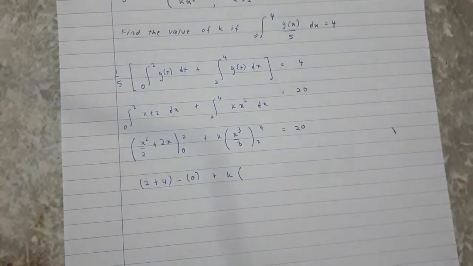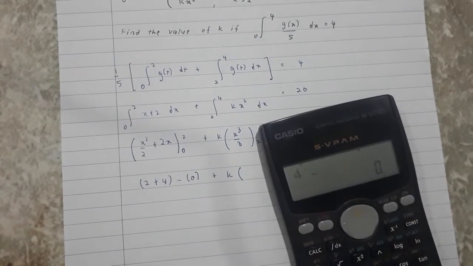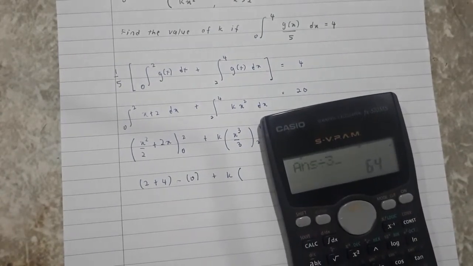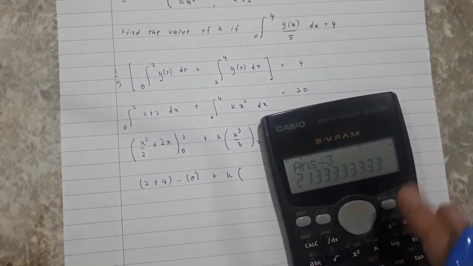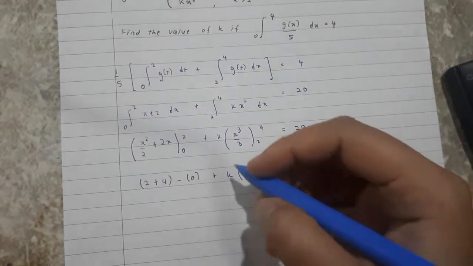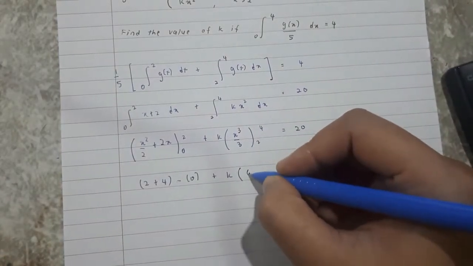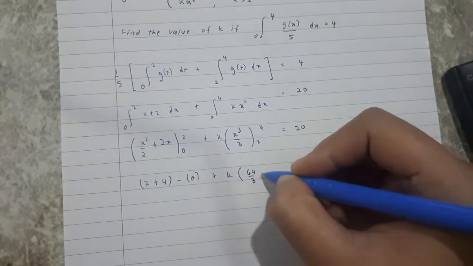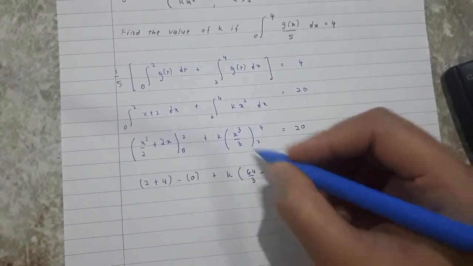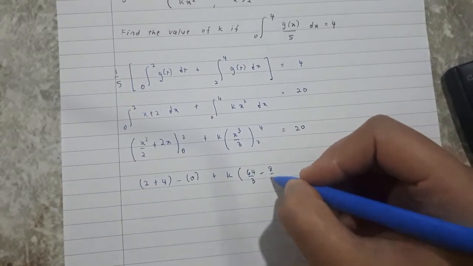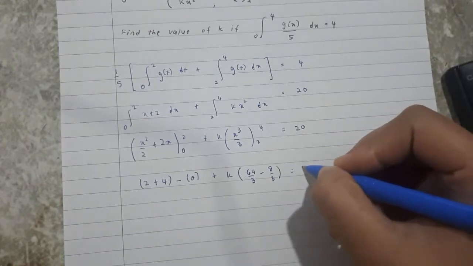Substitute 4. 4 to the power 3 over 3 is 64 over 3. Minus, substitute 2. 2 to the power 3 is 8, so 8 over 3, equal 20.